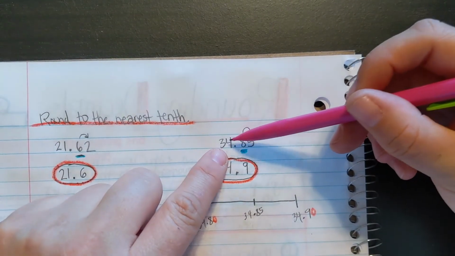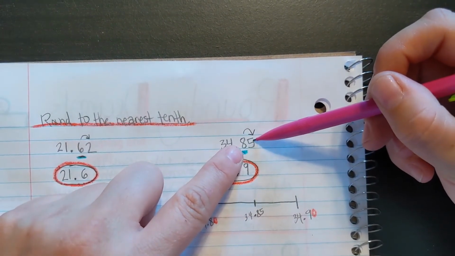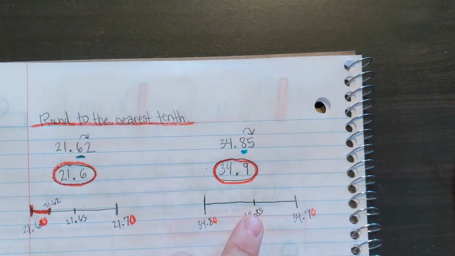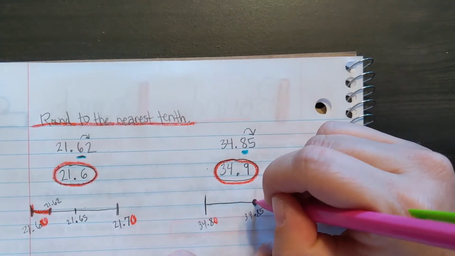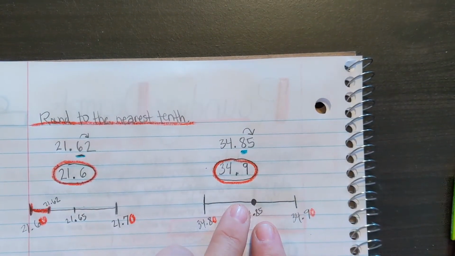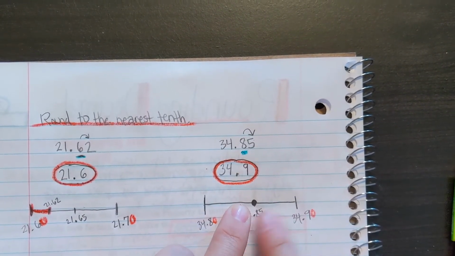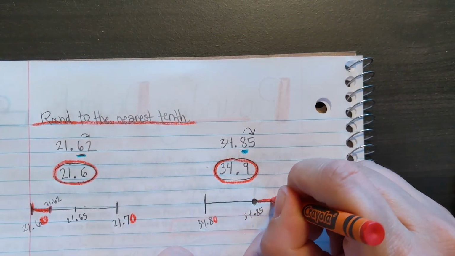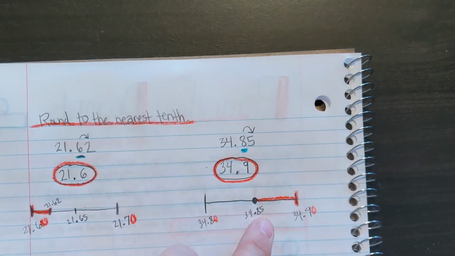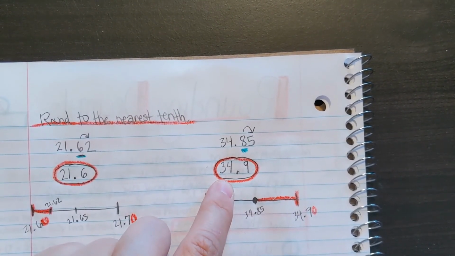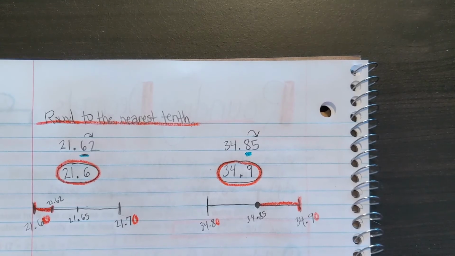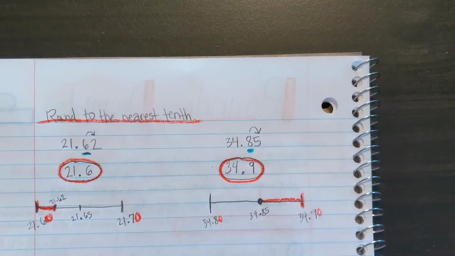So where does 34.85 belong on the number line? It's right here. It is right there in the middle. And remember, when we're right in the middle or we're at halfway, we're always going to round up. So that is why you round 34.85 to the nearest tenth, and the answer would be 34.9. It's pretty awesome. I love rounding to the nearest tenths.